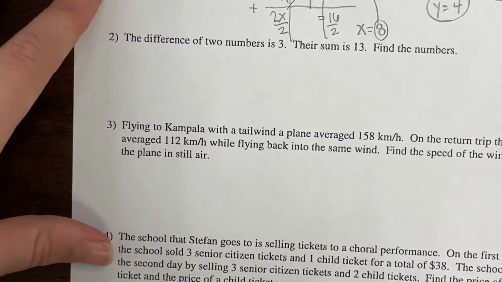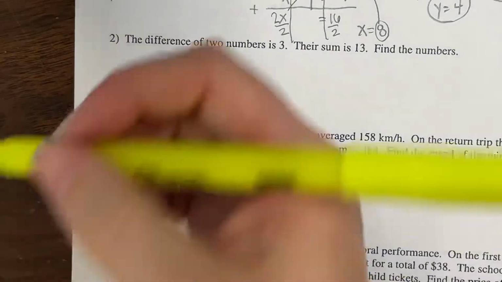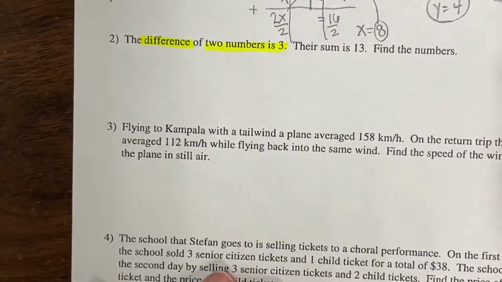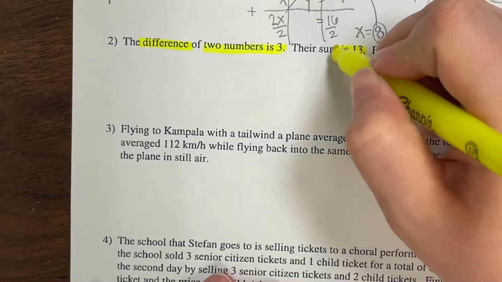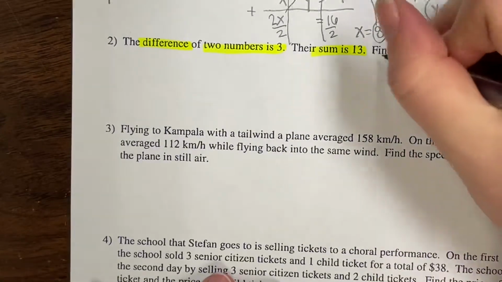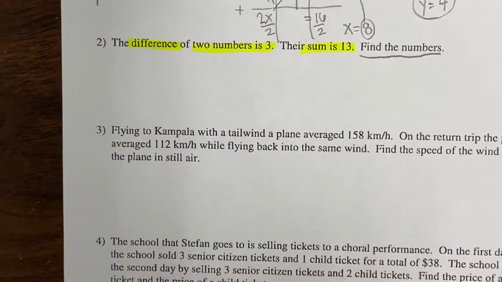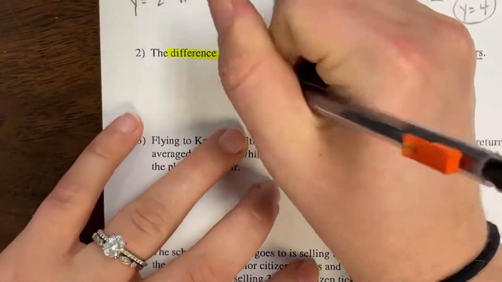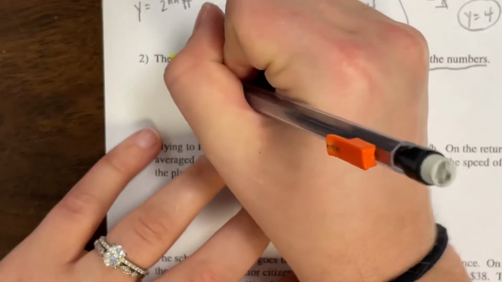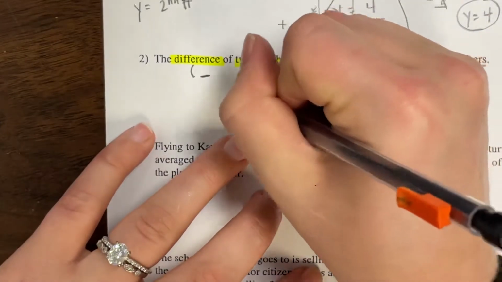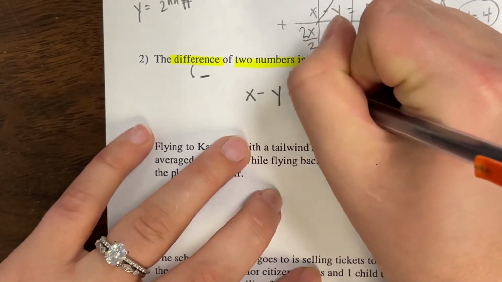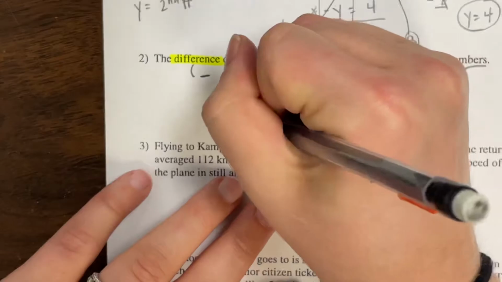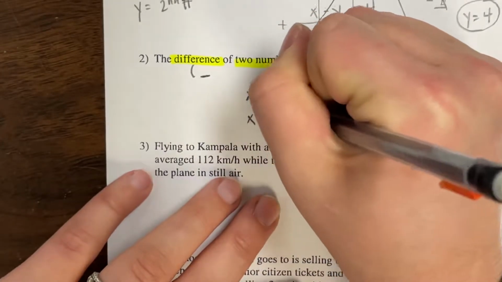All right, number 2. The difference of two numbers is 3. Their sum is 13. Find the numbers. I'm going to use X and Y again. So when you subtract X and Y, their difference, which means subtract, so X minus Y, it'll get 3. That's where I get the difference is 3. And their sum is 13. So X plus Y is 13.